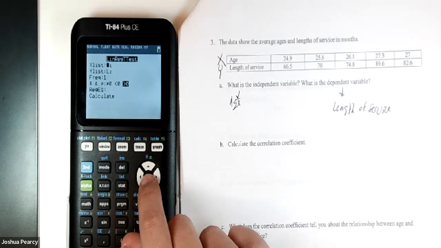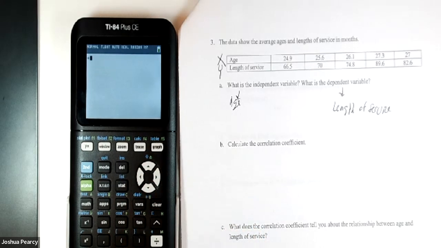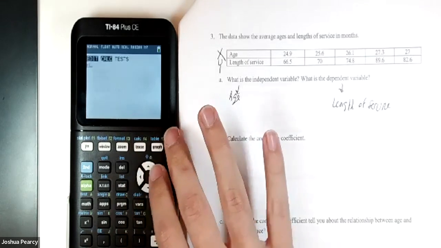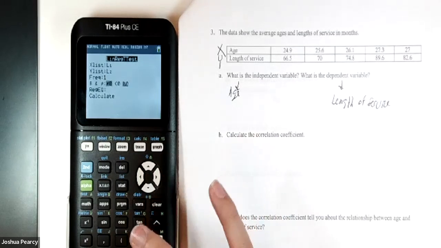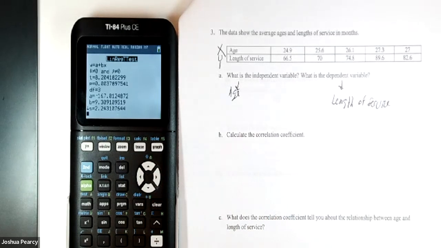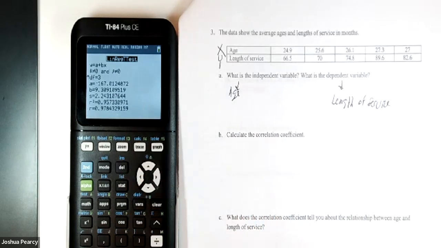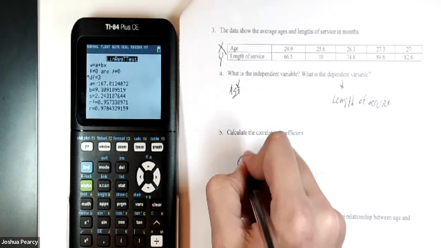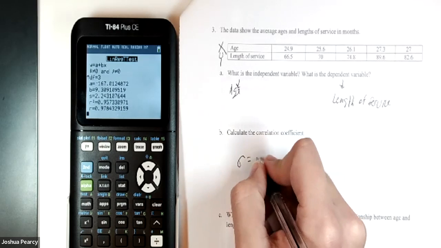Tell it what you want your X and Y to be. So X was in L1, Y was in L2. And the alternative is always not equal 0. Then hit calculate. So the correlation coefficient in here is what number? R, very good. So that means we have R is equal to 0.9784.